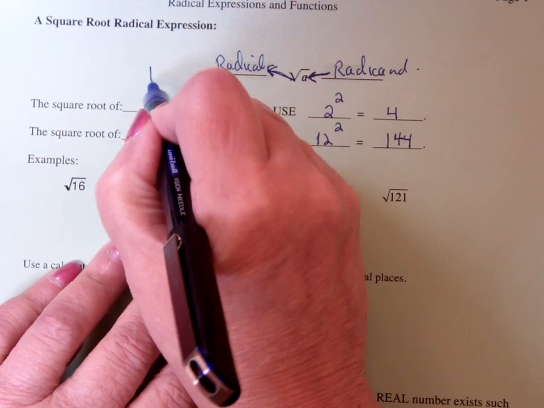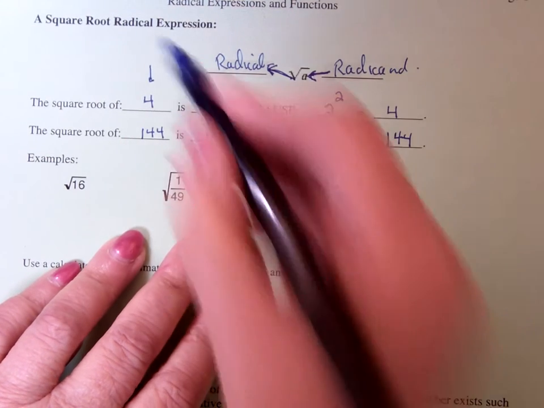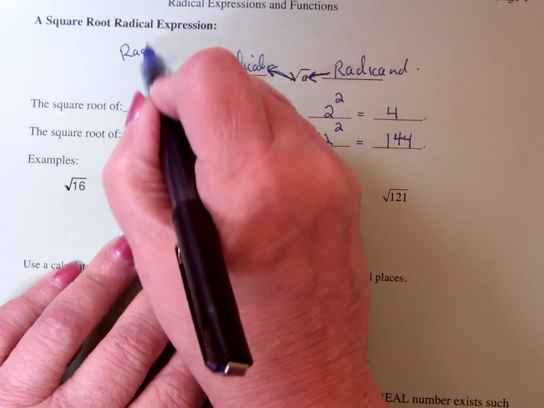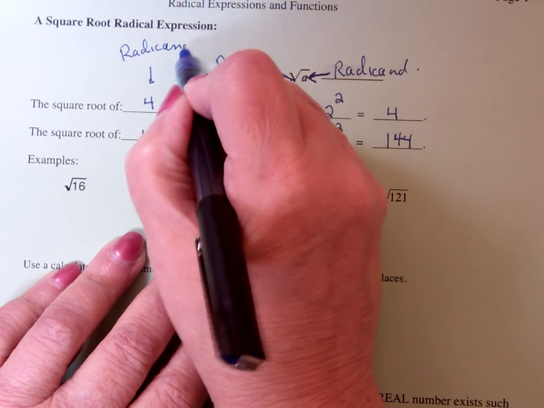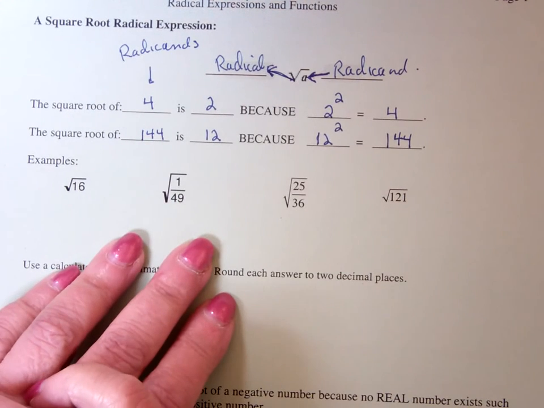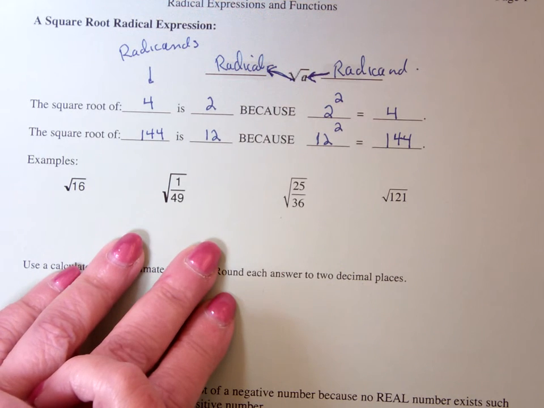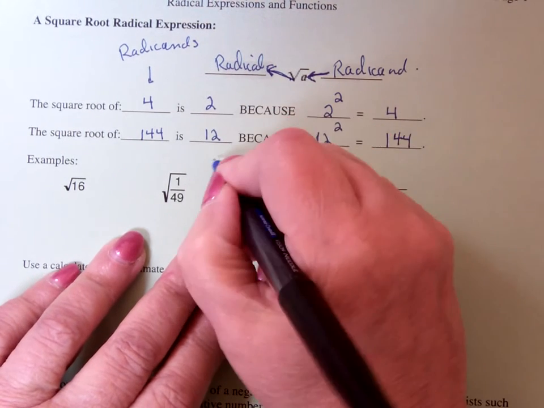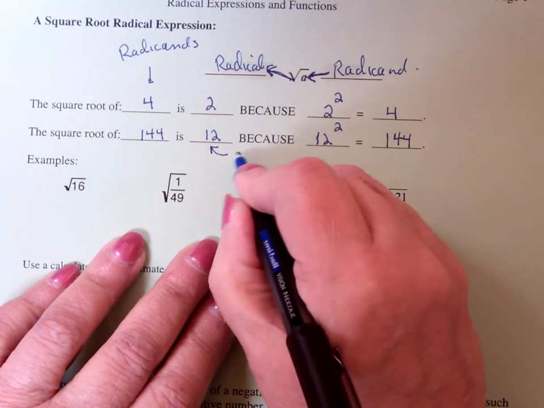So this right here, these are radicands. That's what I would find under the radical. And this right here are square roots.